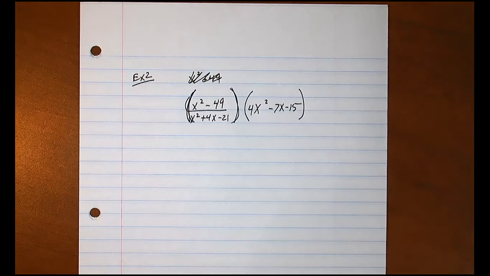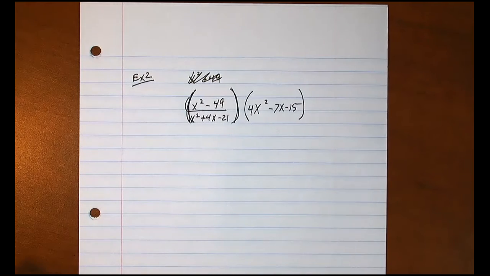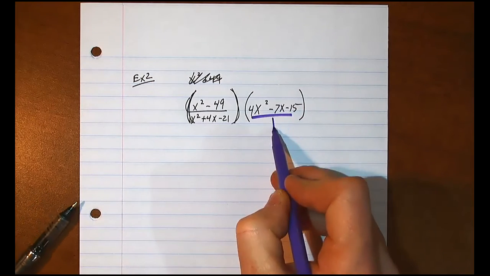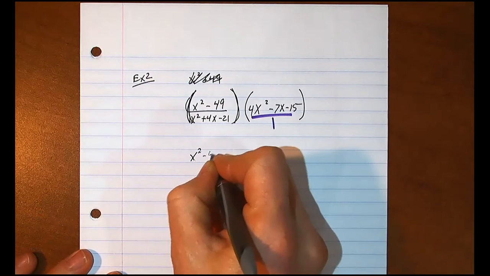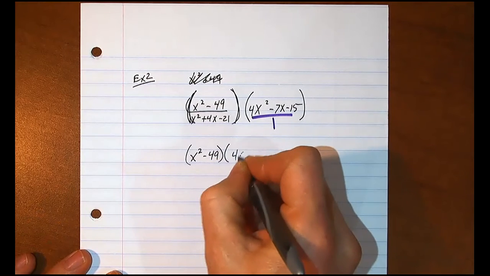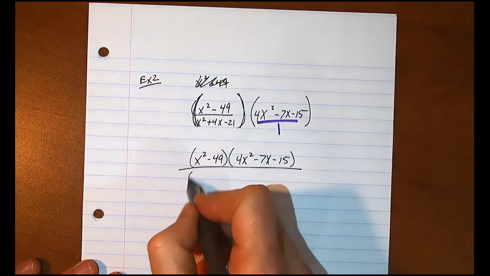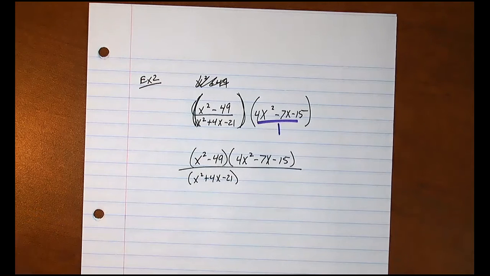Okay, so this one looks a little different. One of the reasons it looks different is because this is not a fraction. So let's think back to elementary school for a second. How can I take anything that's not a fraction and turn it into a fraction? Well, we just put it over 1. So that's the first thing that I would do, is just put this over 1. Now I can multiply straight across. So I've got an x squared minus 49 times my 4x squared minus 7x minus 15. And I've got an x squared plus 4x minus 21 times 1, which I'm just going to leave as a ninja. And so there's my first step.